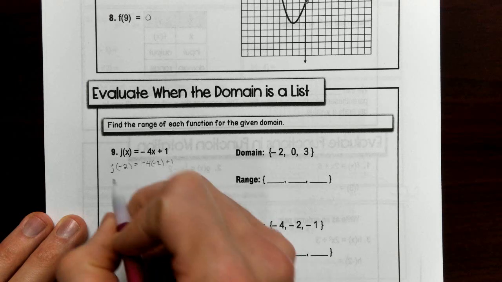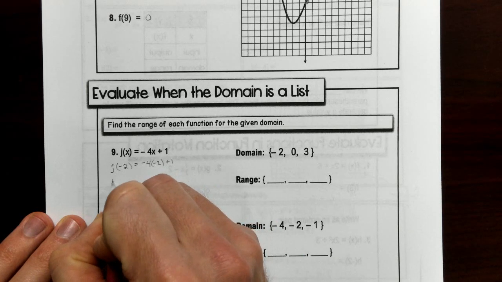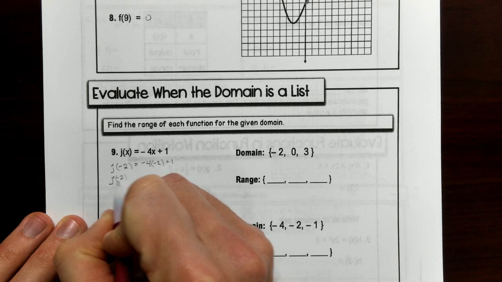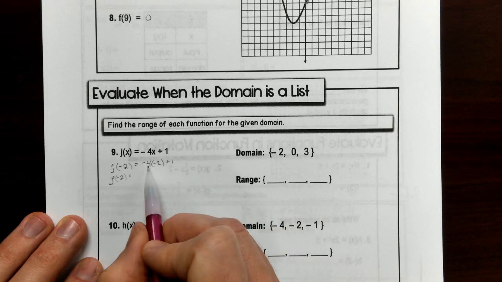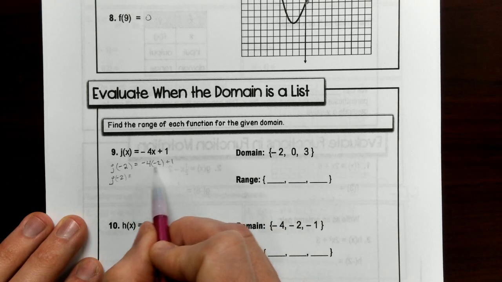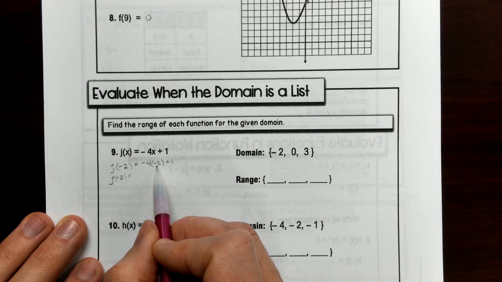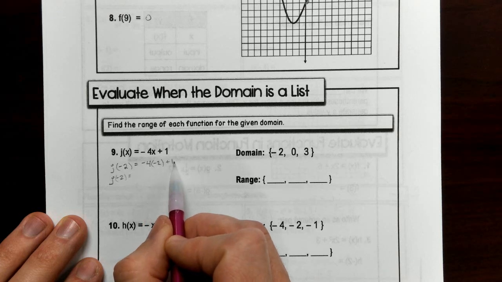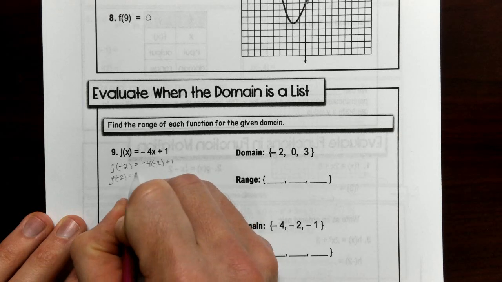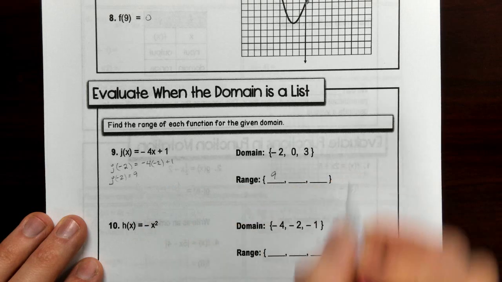All right, so here we go. I'm going to put -4 times -2, which is +8. Okay, and then plus 1, which is 9. So my range is 9.